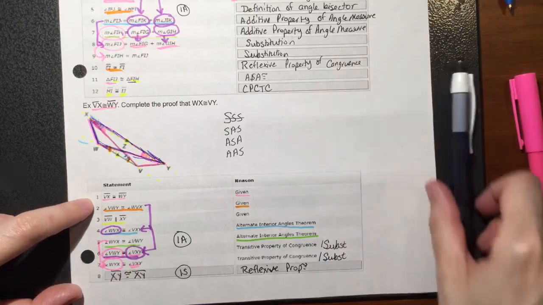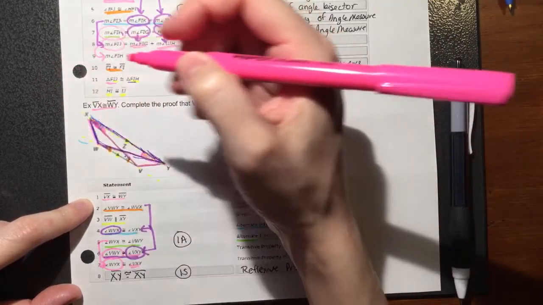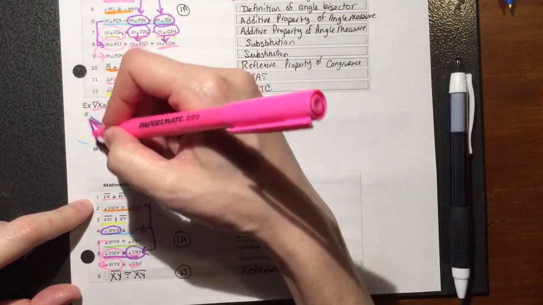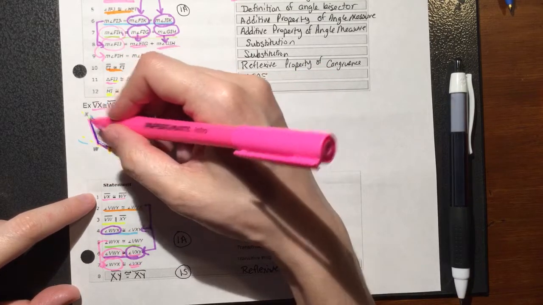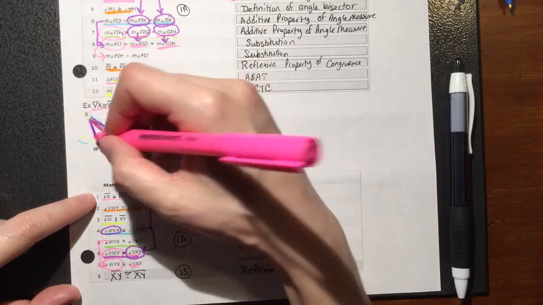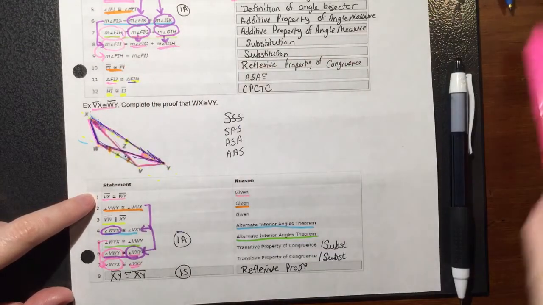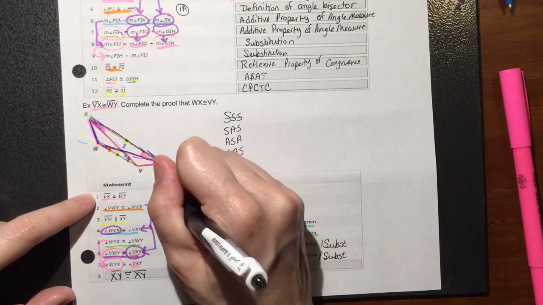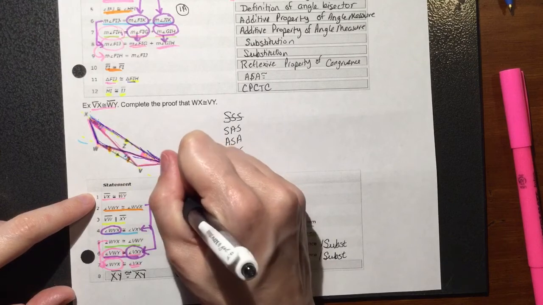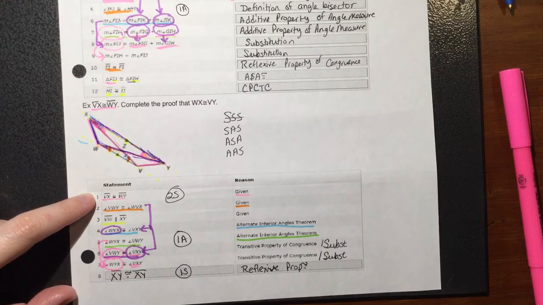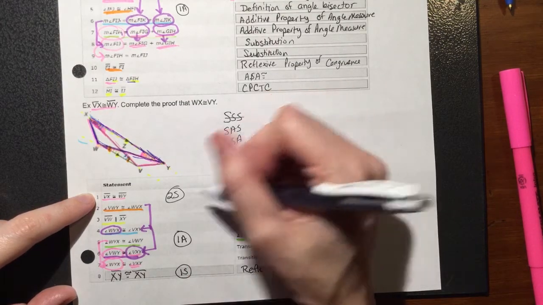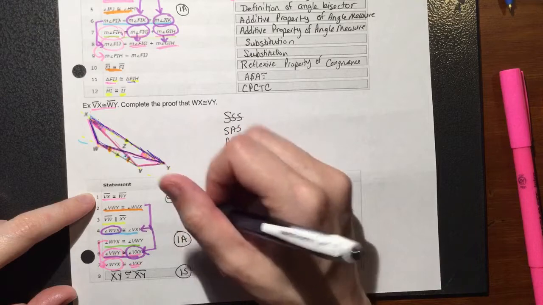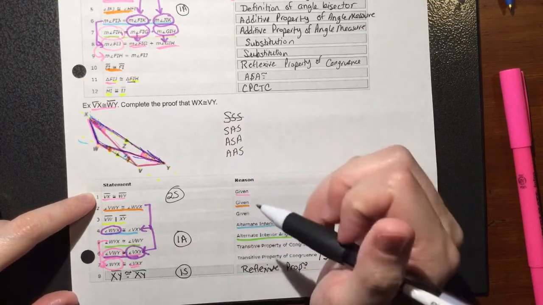So back up here to the top, they give us the side. They tell us that WY is congruent to VX. So that gives us that front side on both of those. So this gives us, well, we saw it last, but that'll give us our second side right there to go with those triangles. So now it's a matter of determining whether that angle is going to be between those two sides or on the other side.